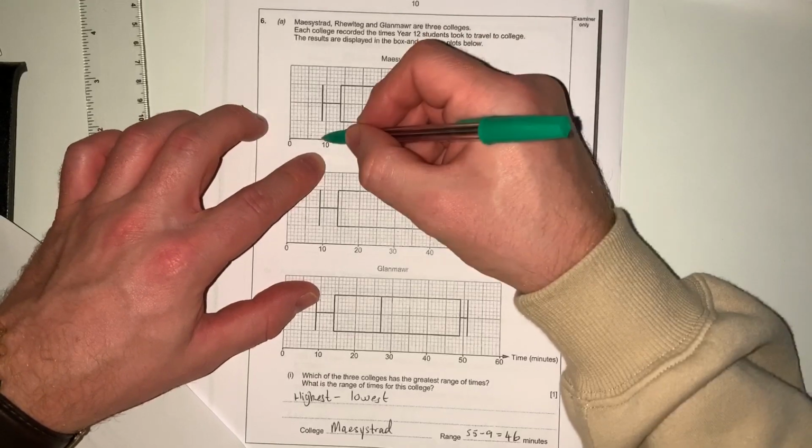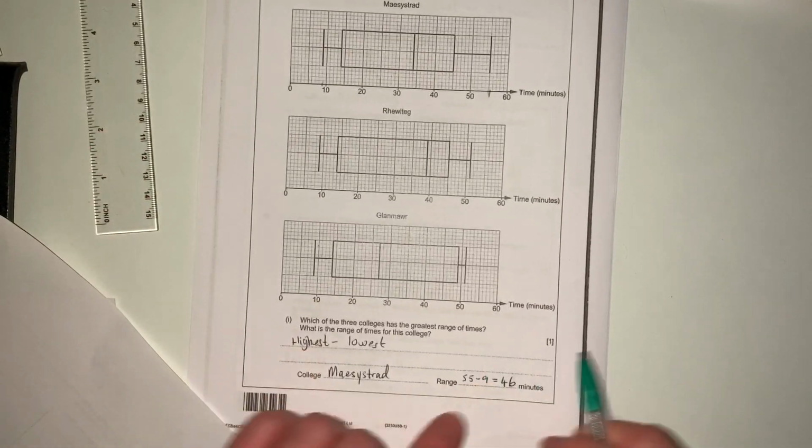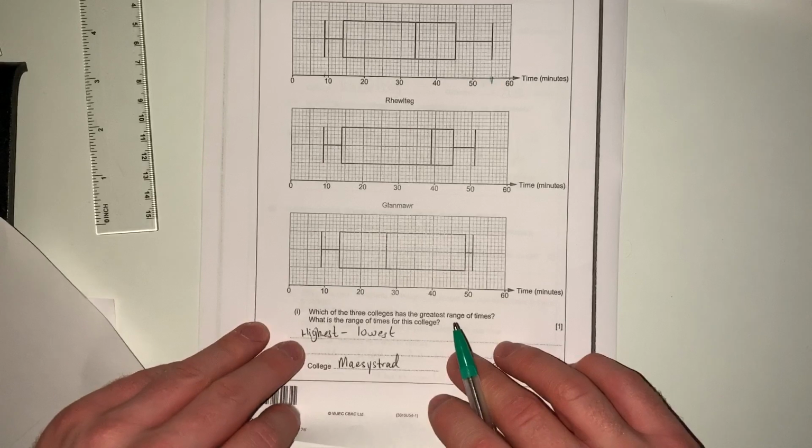That's 55. This is as low as 9. 55 take away 9, 46. Okay, nice one to start on.